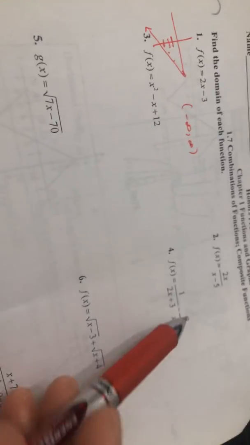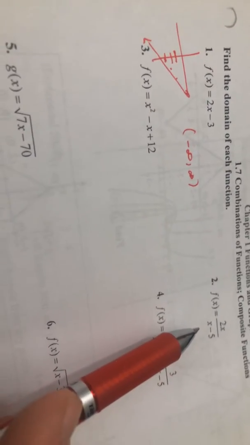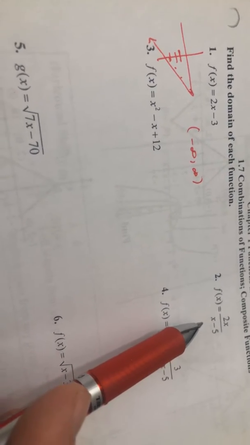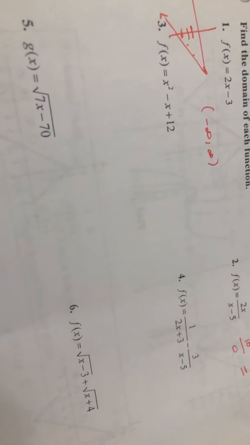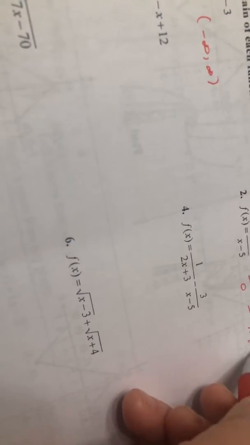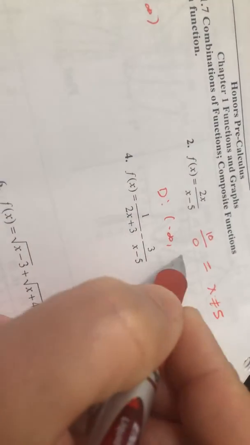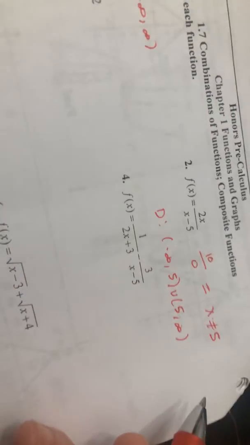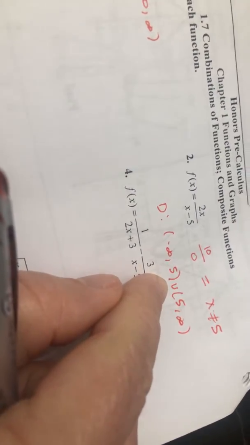All right, so number 2 is not going to be a line, and there is going to be a value of x which spells trouble. Like, what happens if x is 5? If x is 5, I get 10 on the top, but I get 0 on the bottom, and 10 divided by 0 is undefined. So x cannot be 5. And so that means the domain is negative infinity to 5, union with 5 to infinity. Again, be careful with MyMathLab. Sometimes they want a comma, sometimes they want the union symbol.